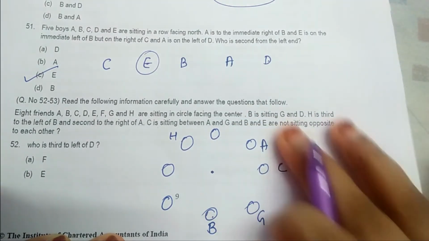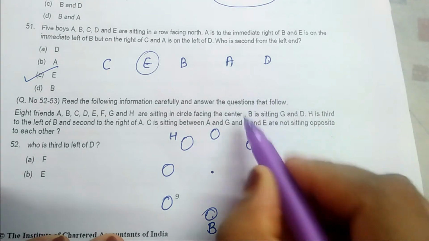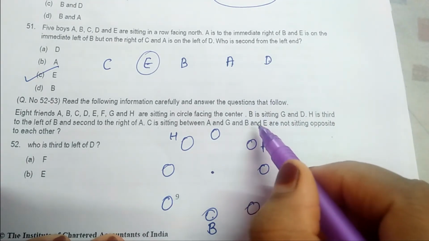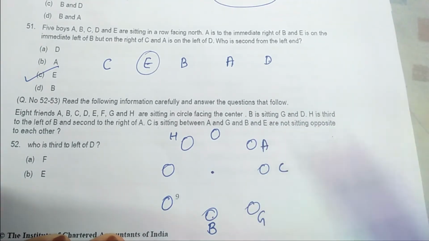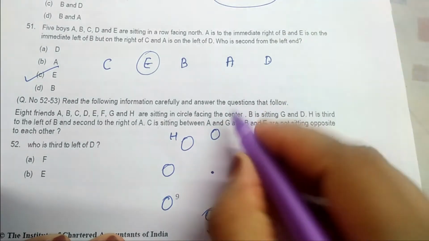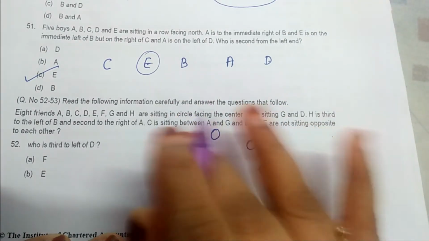So this is the arrangement we got. We need to get these things. We'll be getting it now. B and E are not sitting opposite to each other. Opposite B, E is for sure not there.